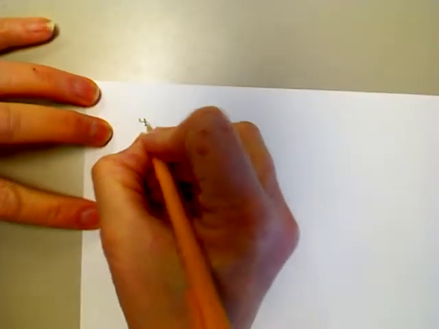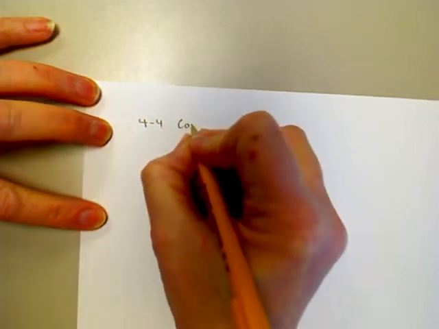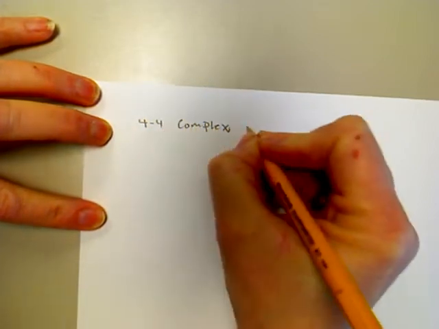And it's complex numbers. Okay, so we're still dealing with quadratics. I put it off absolutely as long as I could. For those of you that were in my class last semester, I drug this out. Obviously, we're in January. So today's day one. We're going to do 4-4, complex numbers.